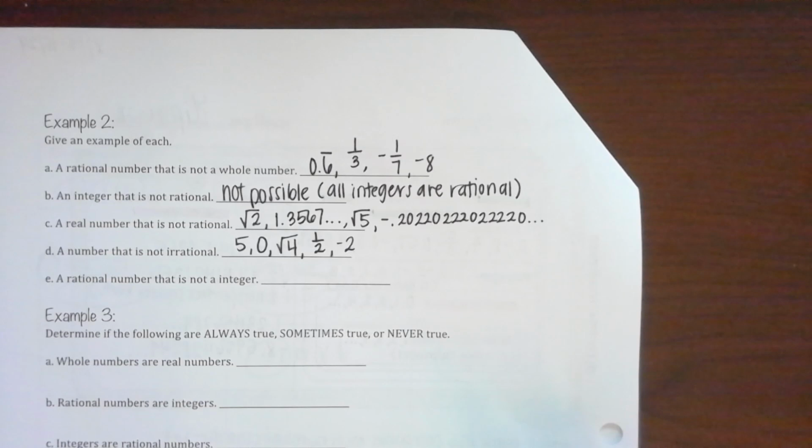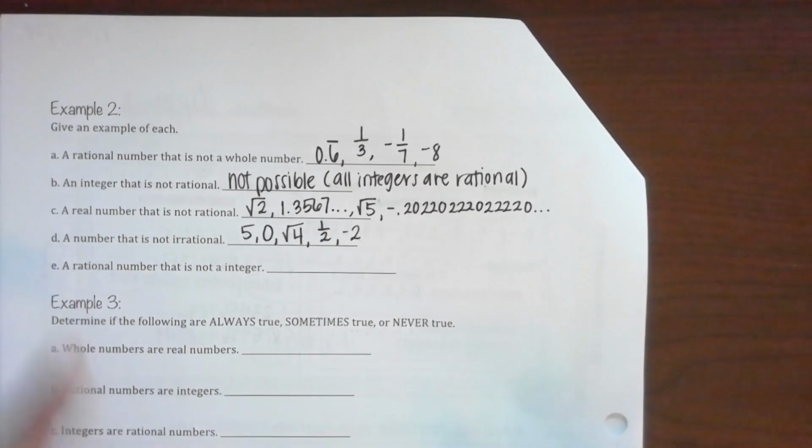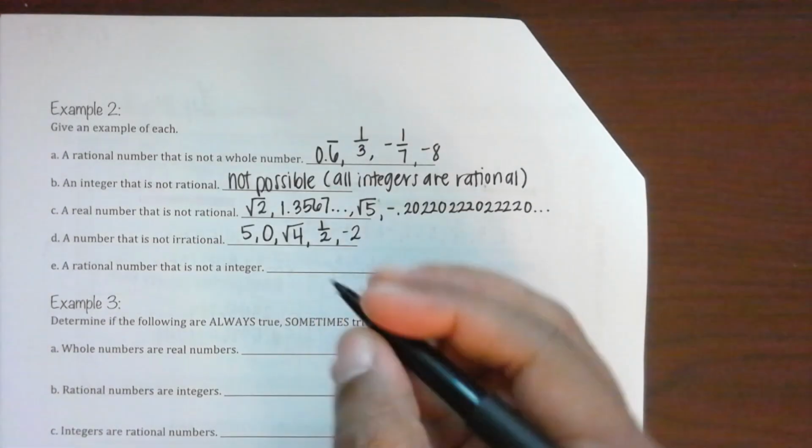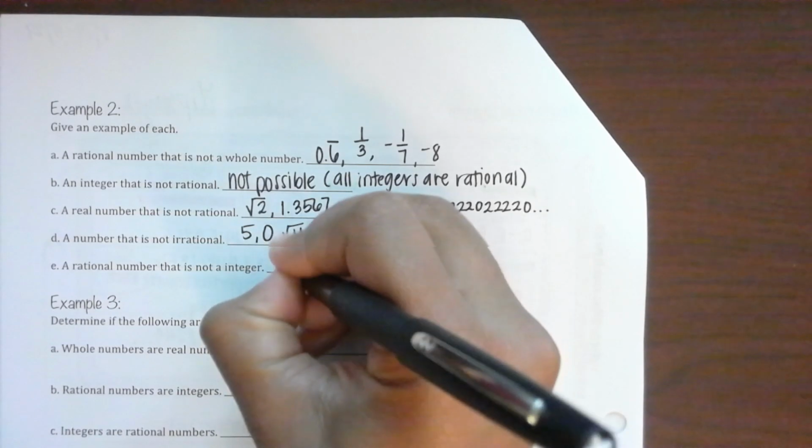Yes, sir. Next one, a rational number that is not an integer. Yes, Kingston. 40? Huh? 40. Are you sure?